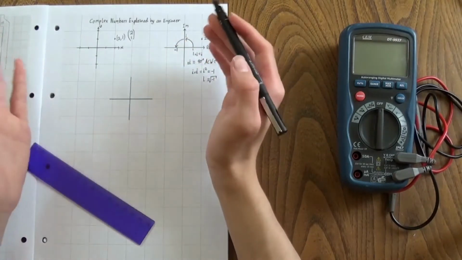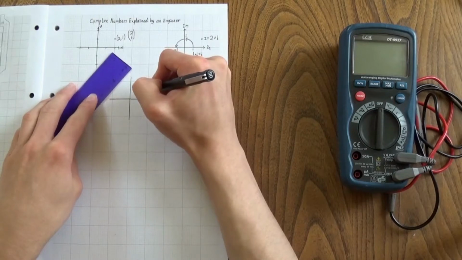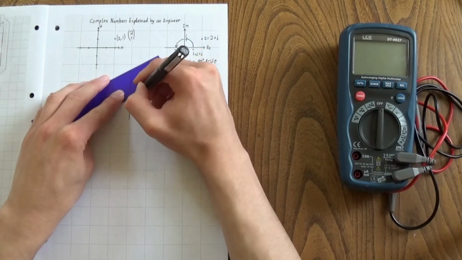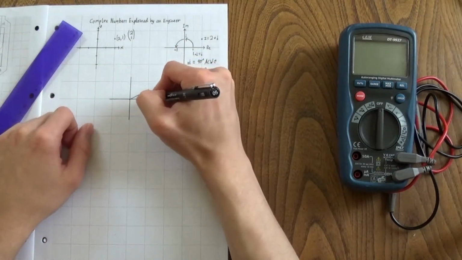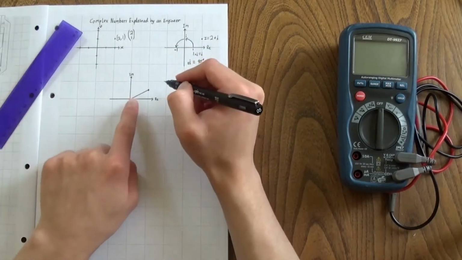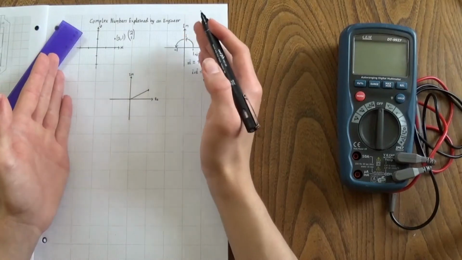So if we draw out our axis again, and we pick a point, we can draw a line from this point to the origin. Okay, that's pretty standard. So what do we know about this line? How can we represent this line?